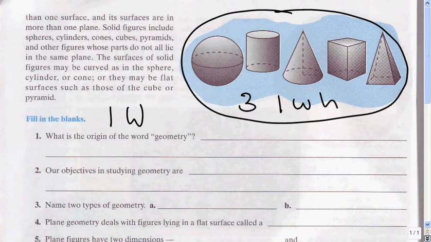In other words, they don't look 3D. For example, a simple square would be a figure in plane geometry. A simple triangle would be a figure in plane geometry. A line would be a figure in plane geometry. Just a simple circle would be a figure in plane geometry.